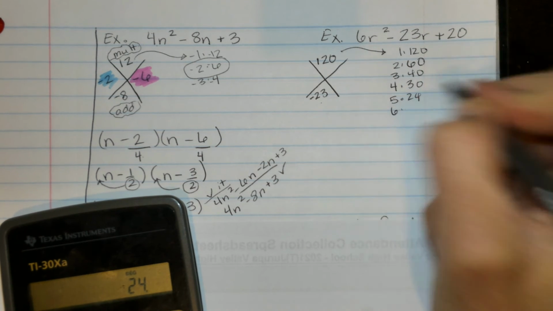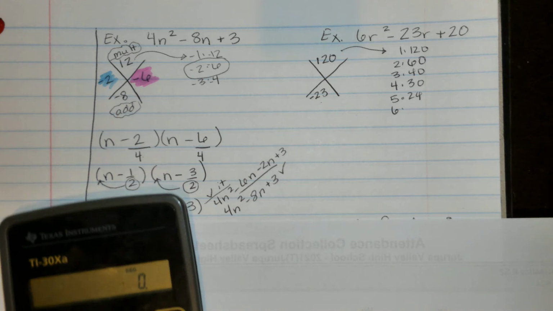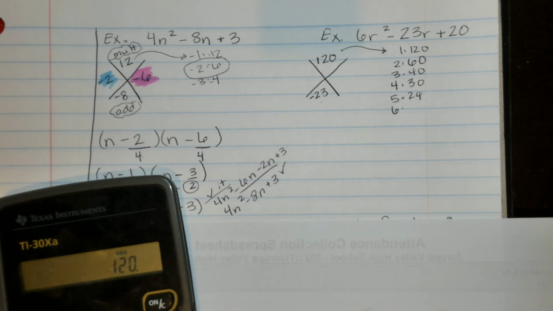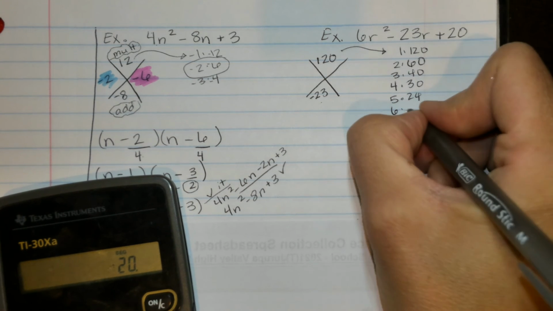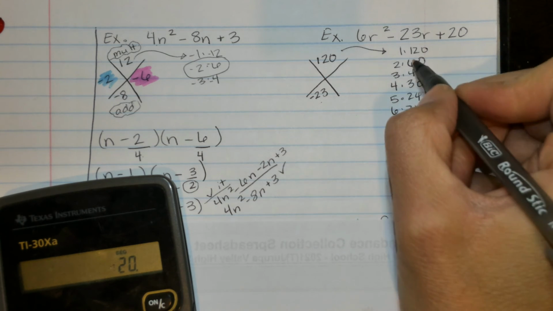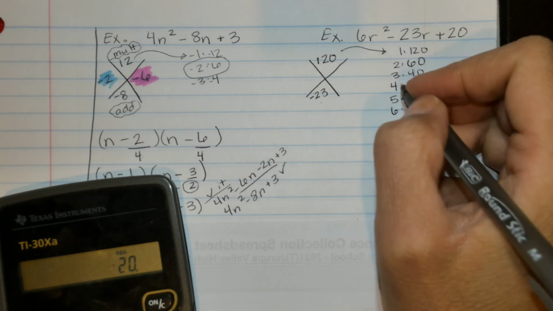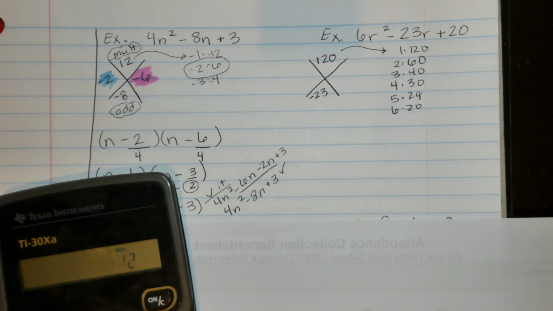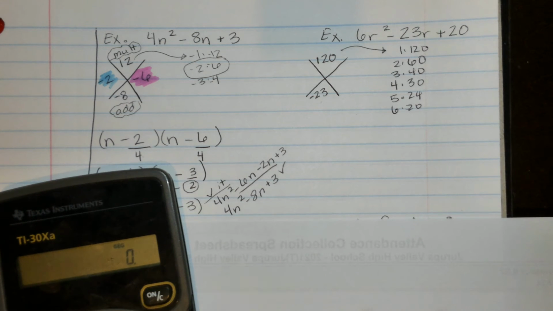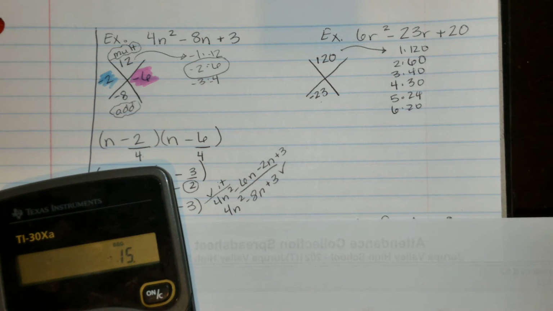Man, there's a lot of factors. And then I'm thinking 6 can go into it. So I do 120 divided by 6. Well, I already know it does. It's 6 times 20. None of those would add to give 23, so I have to keep going. I can check and see 120 divided by 7, but I don't think it goes in. 120 divided by 8 is 15.